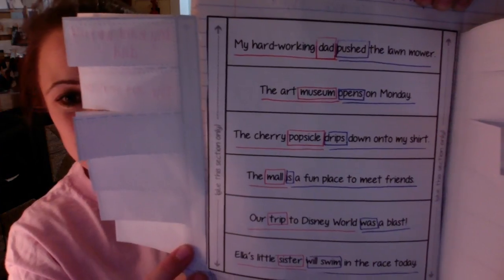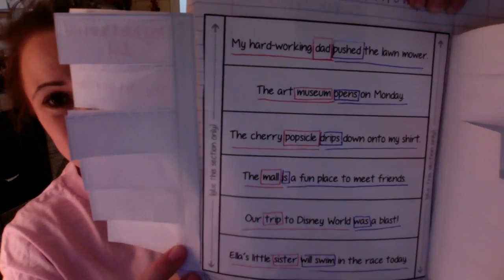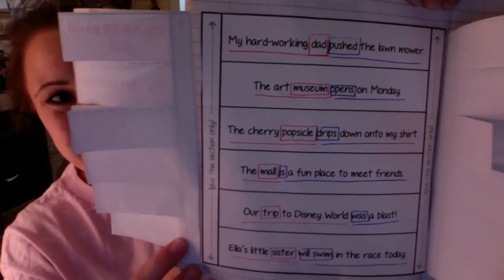Mall is your simple subject. The mall is your complete subject.